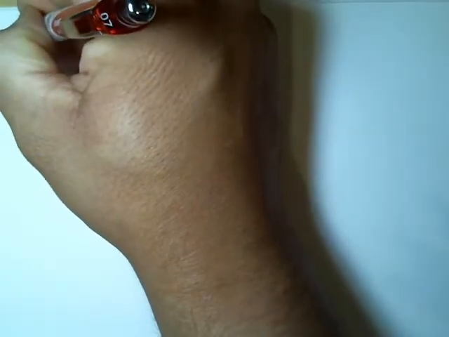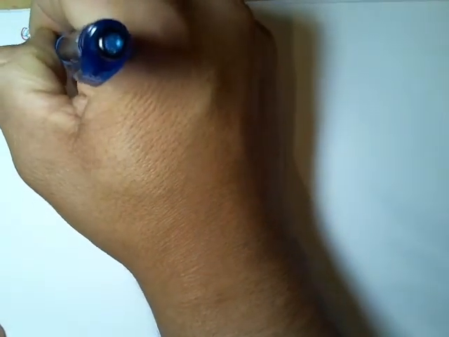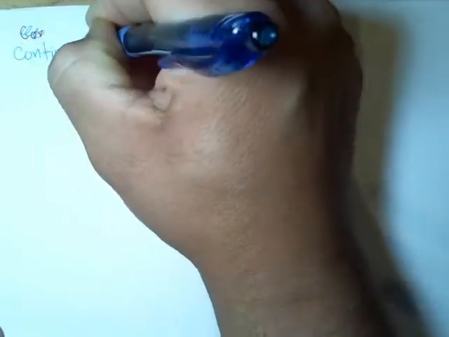Now let's go over some of the rules of continuity. So luckily, we have some continuity rules.